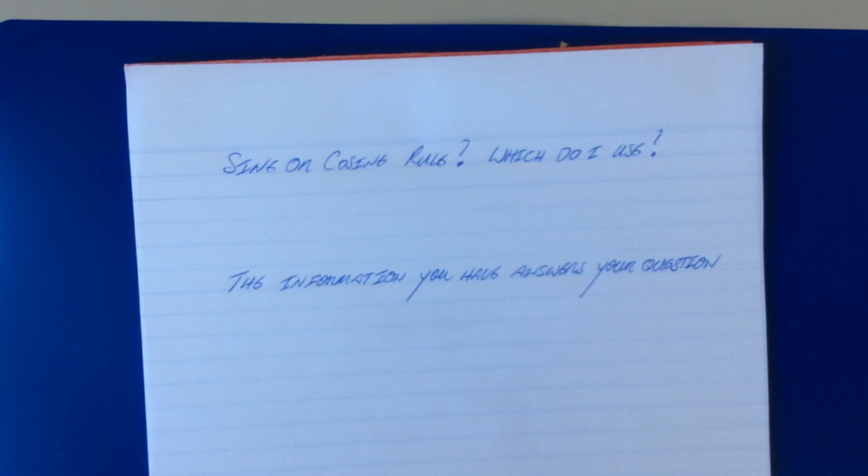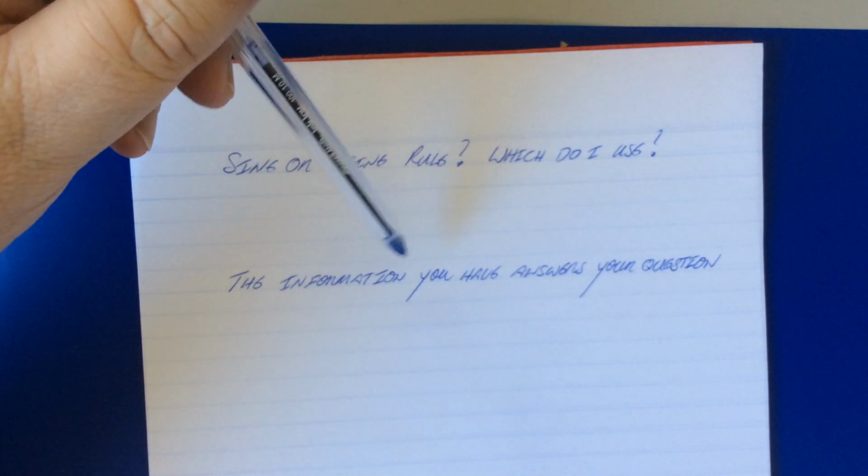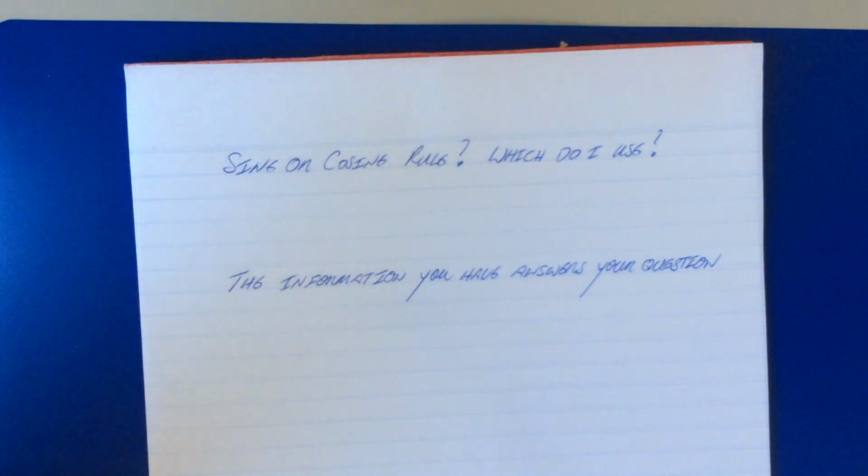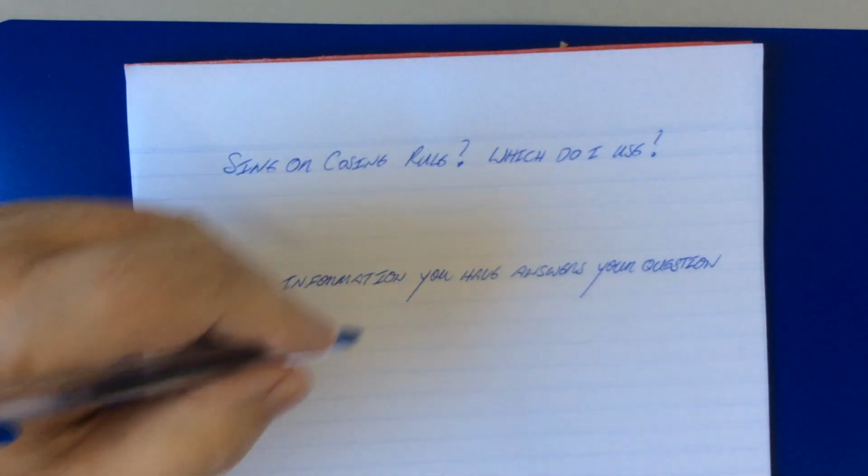This is a question that I get asked quite a bit. Do I use the sine rule or the cosine rule when dealing with a problem? Which one do I use? Well, my unhelpful answer is that it depends. A more specific answer would be what you see written here: the information you have answers your question. So, what does that mean?